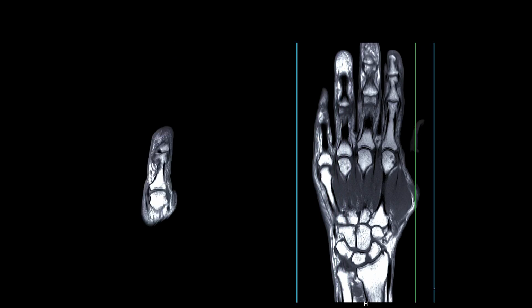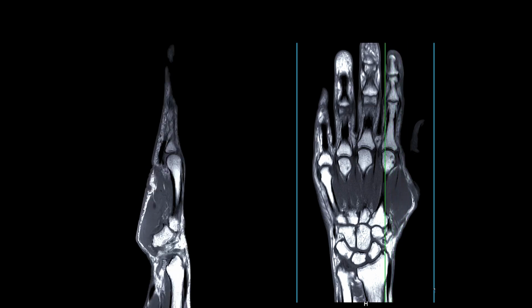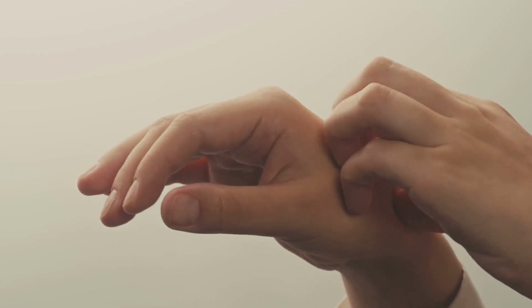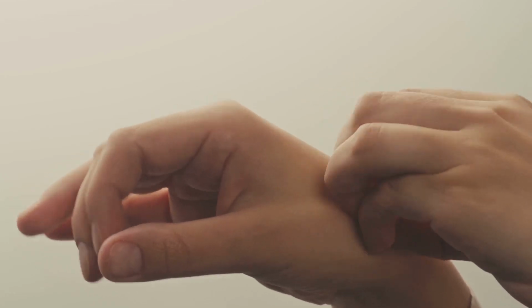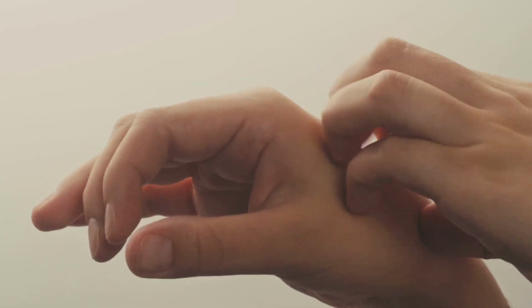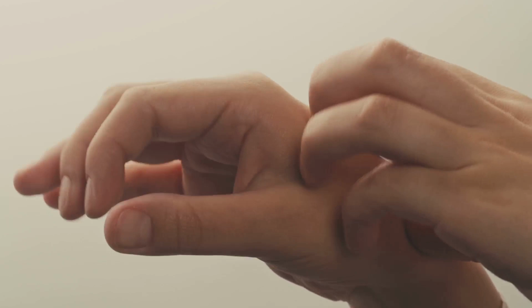The median nerve running through this tunnel is vital for both motor and sensory functions. The median nerve controls sensation in the thumb, index, middle, and part of the ring finger, and fine motor movements of the thumb. This nerve is essential for the dexterity and precision of our hand movements, enabling tasks like writing, typing, and buttoning a shirt.